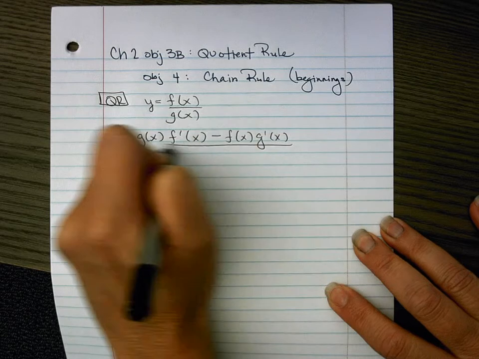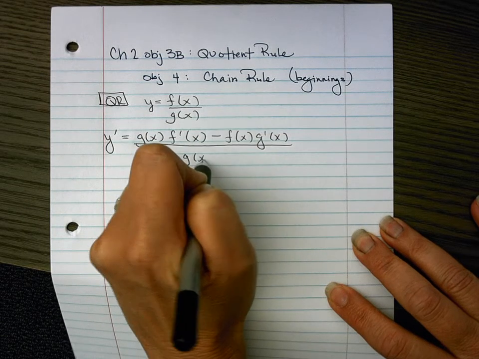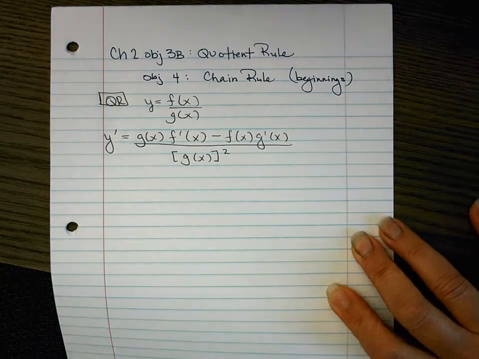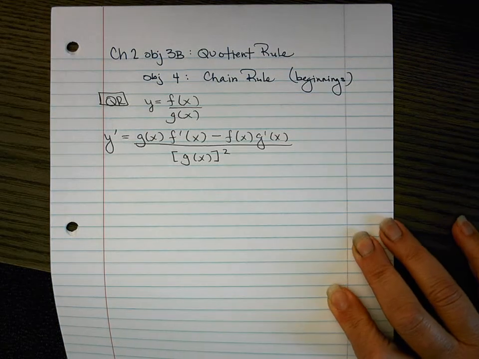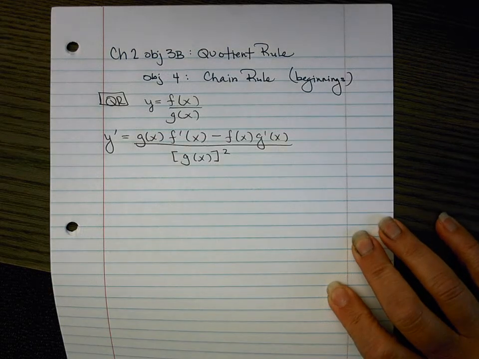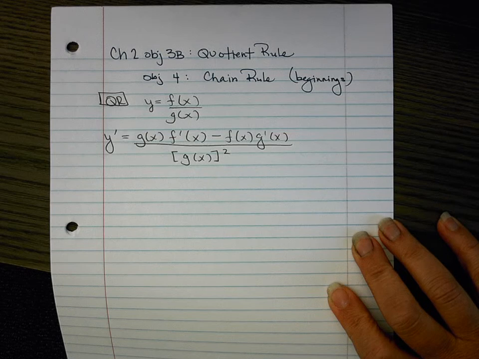And then all of that is divided by g of x squared. And that is what we call quotient rule. So you look at that and you're like, yeah, lovely. And not so lovely, right? So this is our quotient rule, so that's how we would find that derivative.